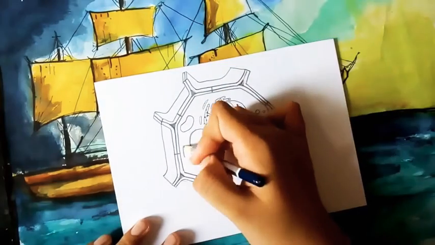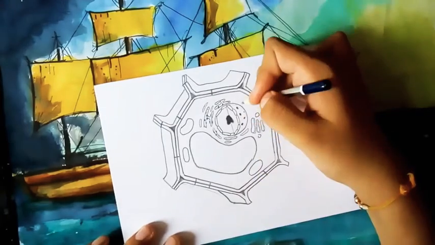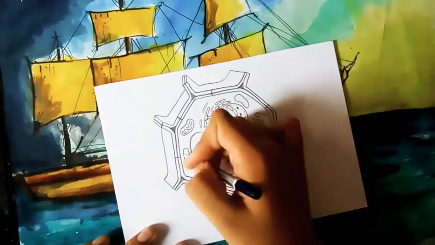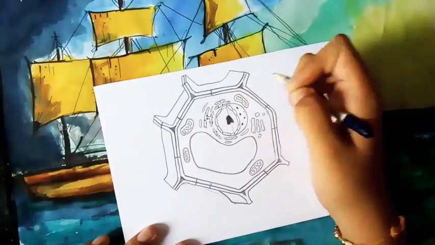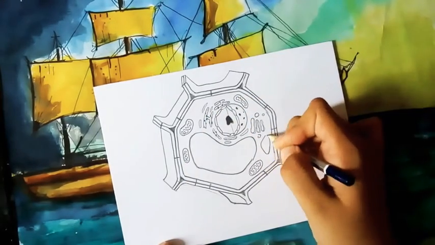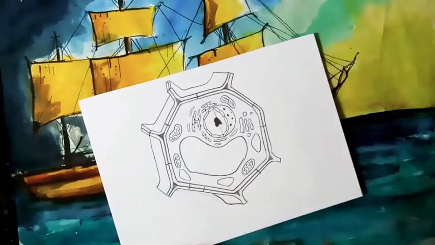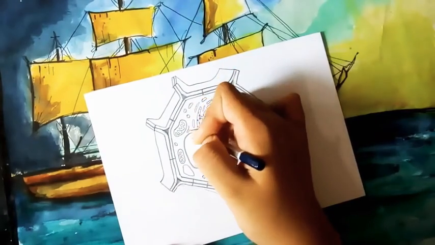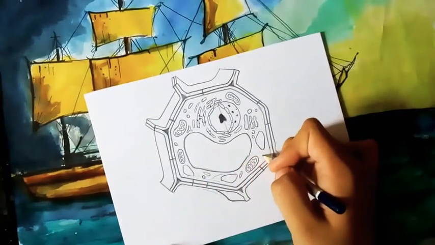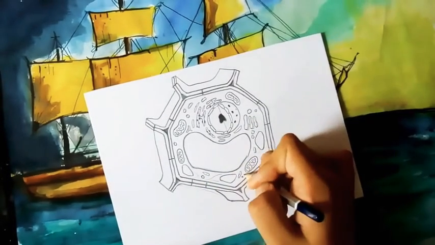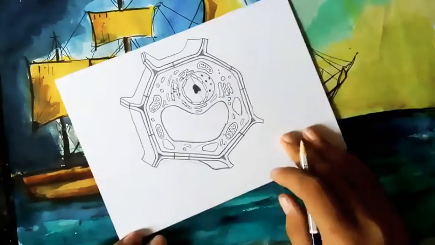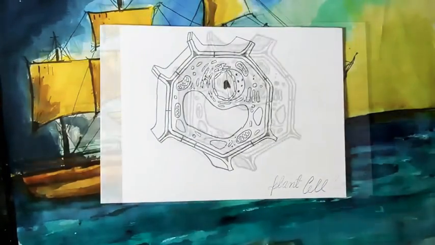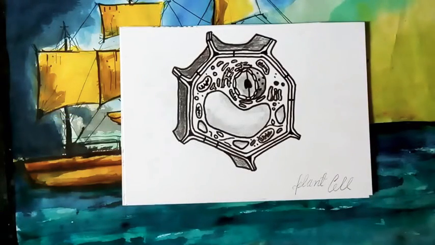Now drawing mitochondria. Plastid. Now finally drawing some ribosomes and lysosomes. Structure of plant cell is ready. You can also shade and outline.